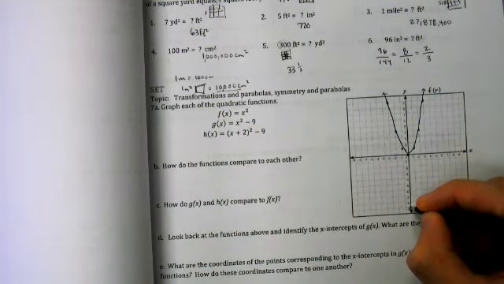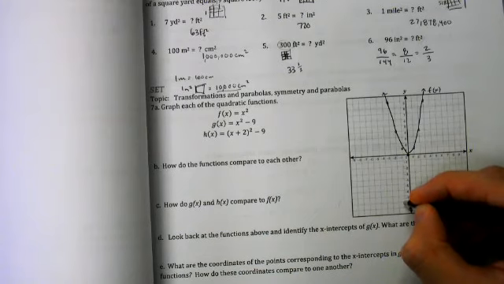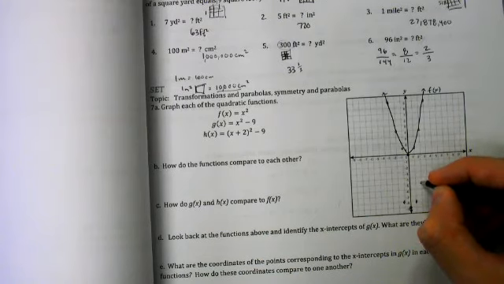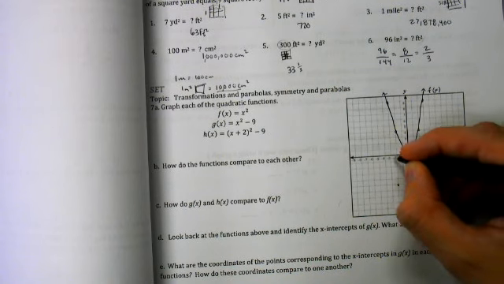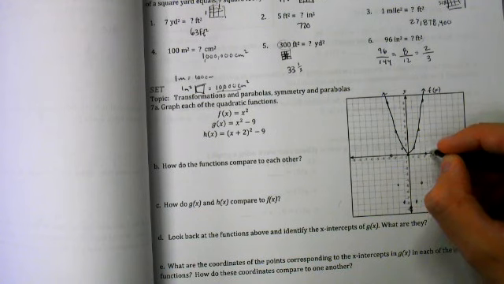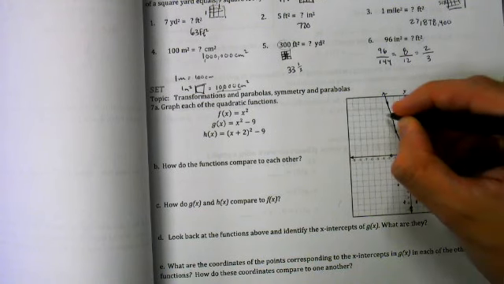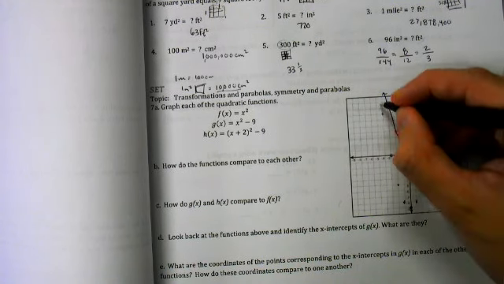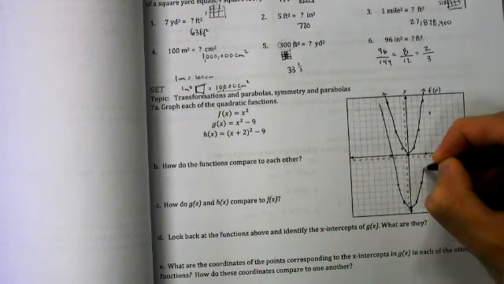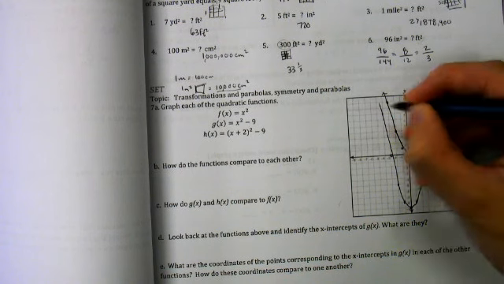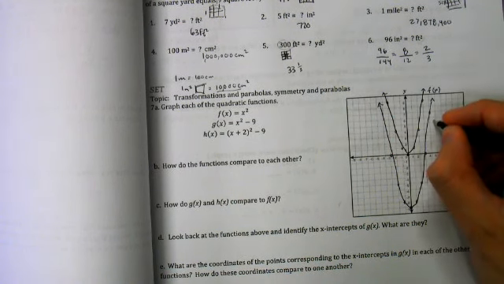So the vertex goes to here, and then all the other points moved appropriately. Right, that's g of x.